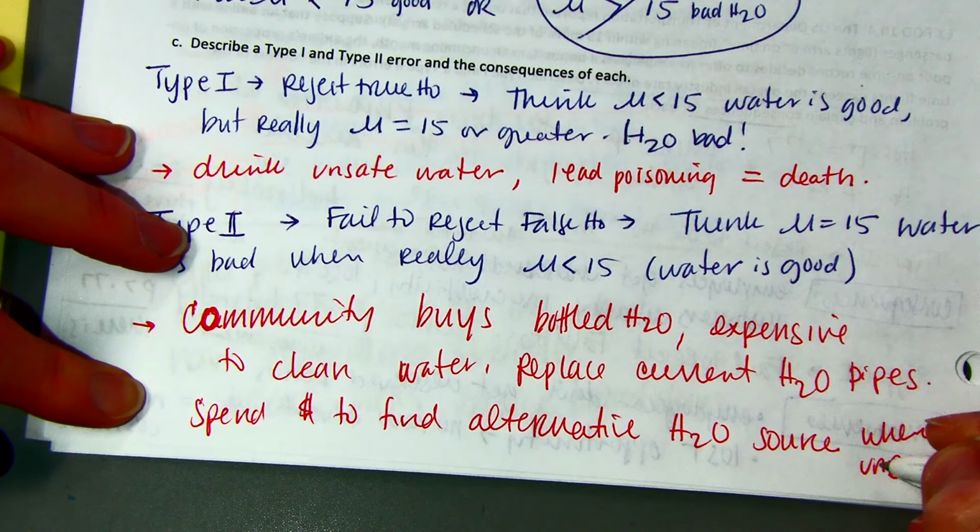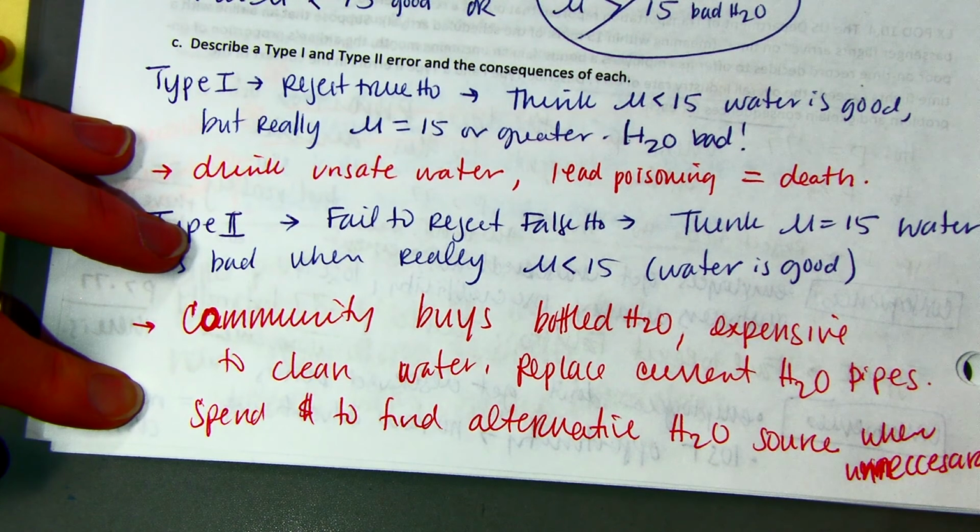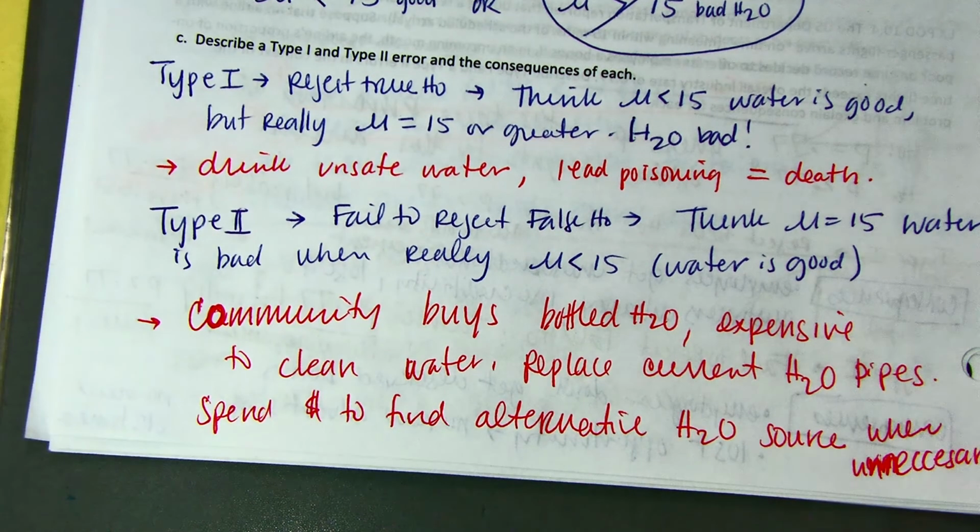Is that two N's? I don't know. I don't think so. Okay.